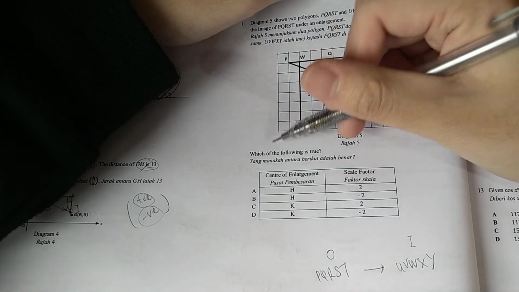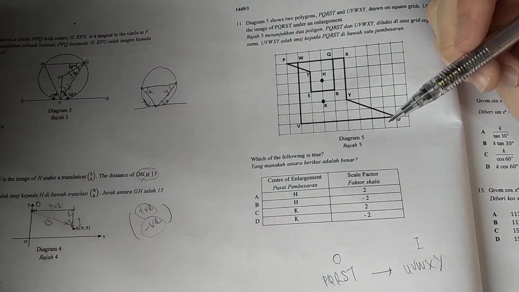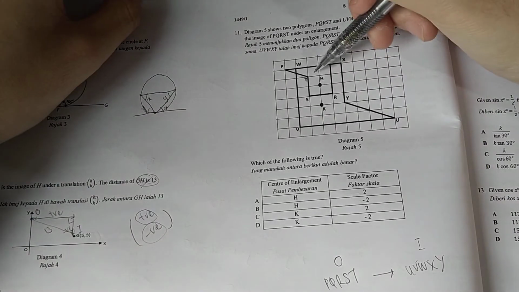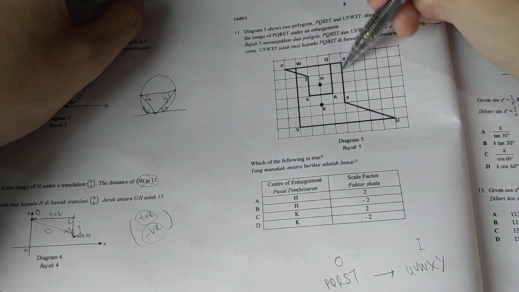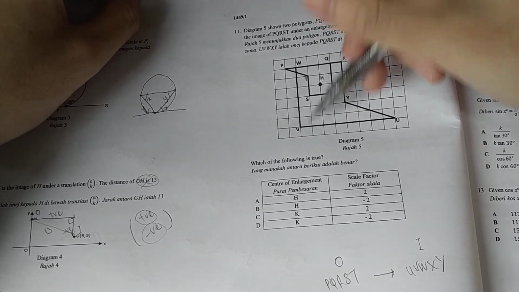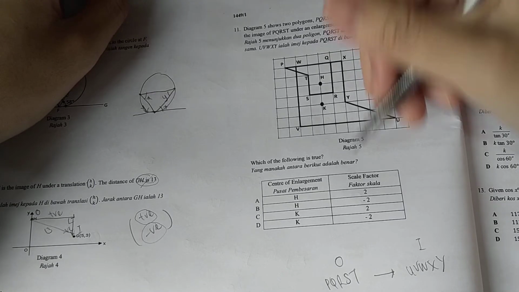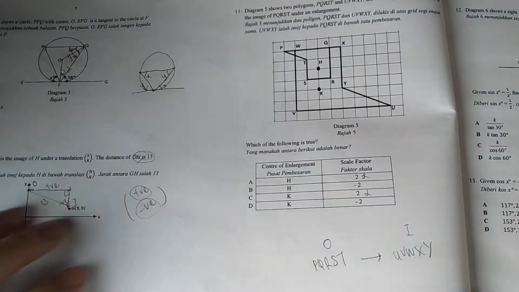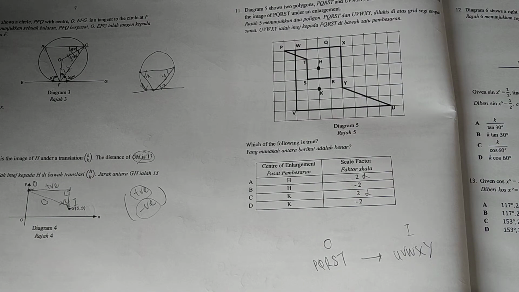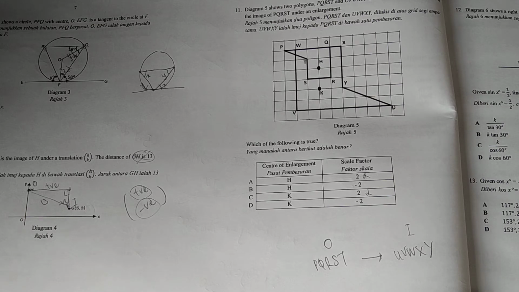Okay, and then they say, under an enlargement, which of the following is true? So what will be the center of enlargement and the scale factor? First of all, look carefully at the object and image. Can you see the object, which is PQRST, is inverted compared to the image? When the image is inverted, it means that the scale factor is negative. So you know the answer is not A and C. I won't explain it anymore. If you watched my previous video, you should know this already. I explained it in the Johor Set one also.